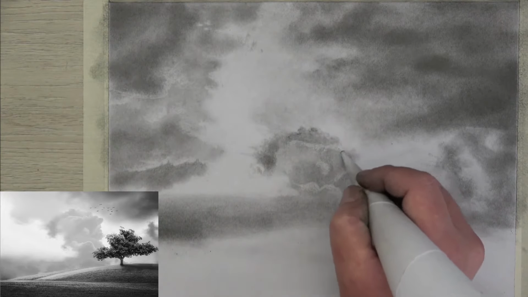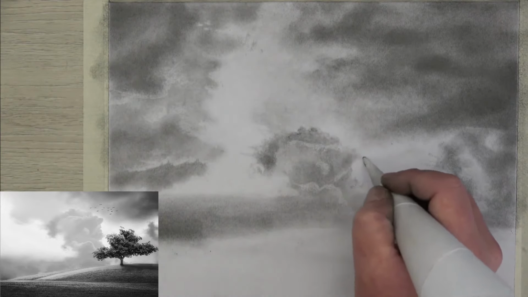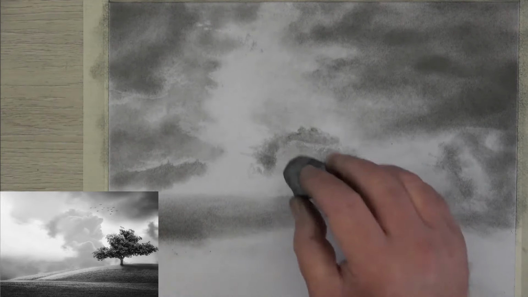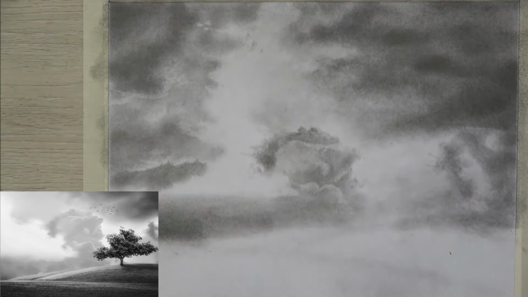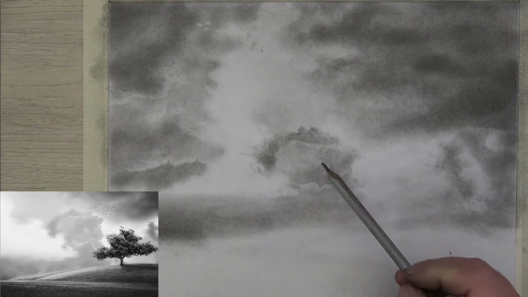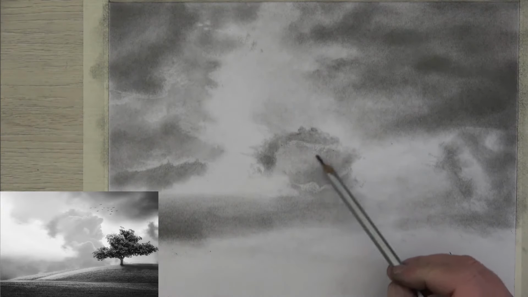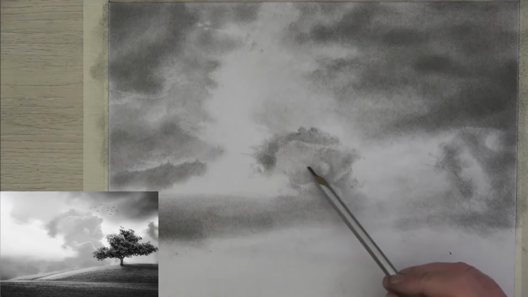Yeah, I think that's probably reasonably close to that cloud. I'm happy with that. Just carefully want to work in this little cloud, make him a little bit more obvious.